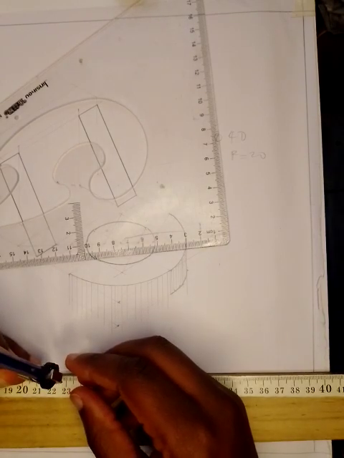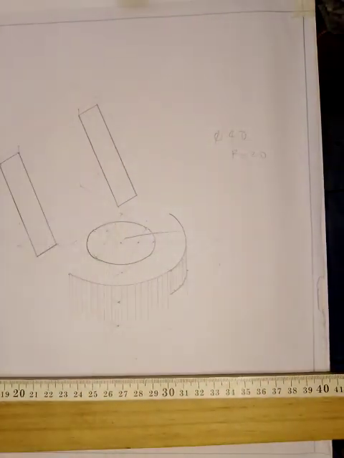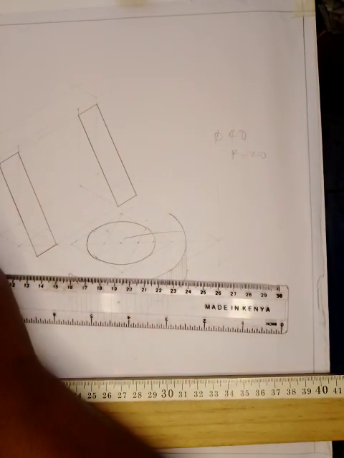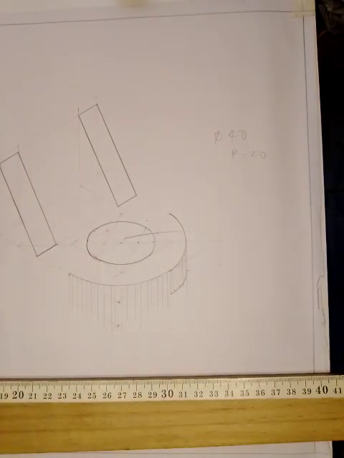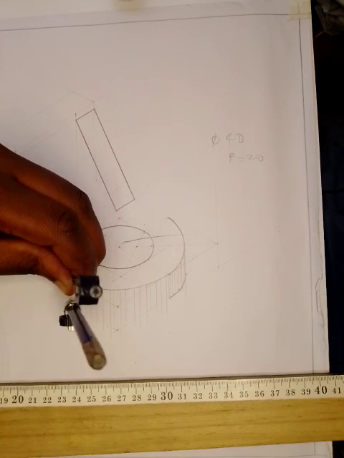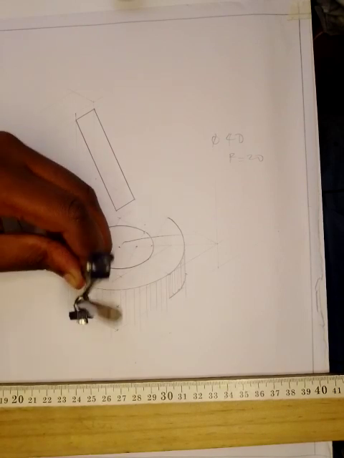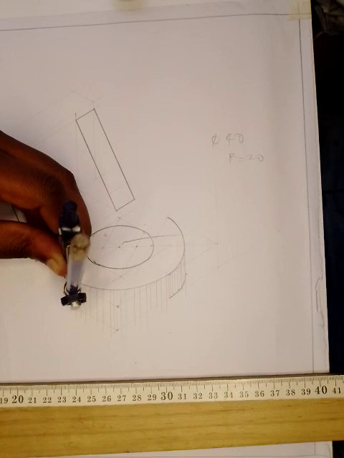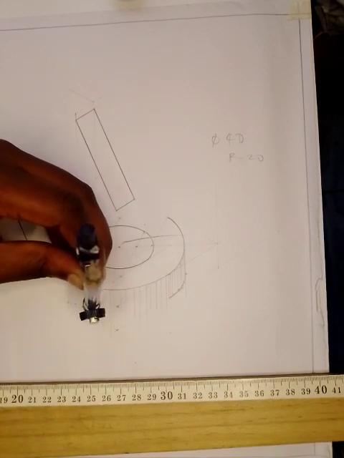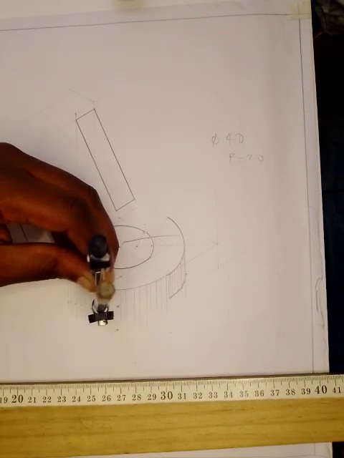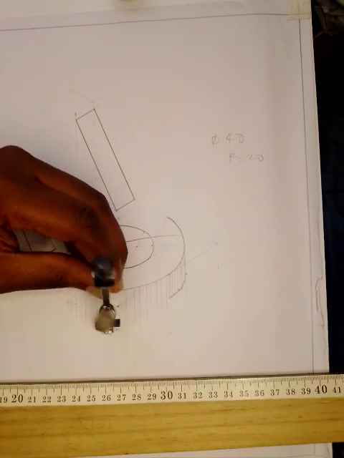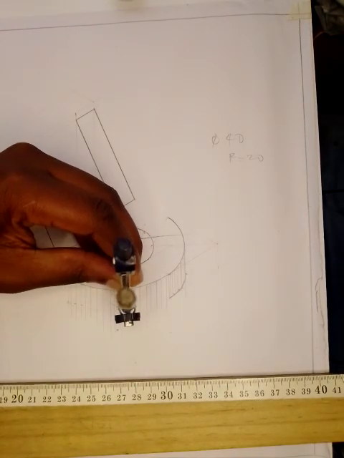You measure 1.5. Can use your ruler and measure 1.5. Then you trace your 1.5 till the end.